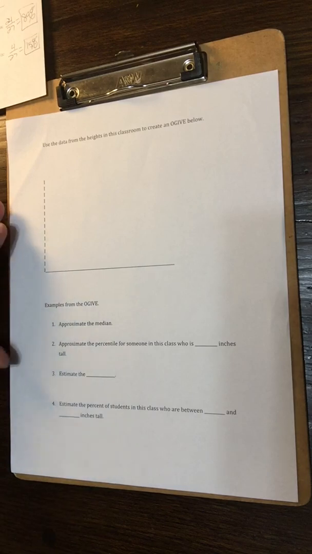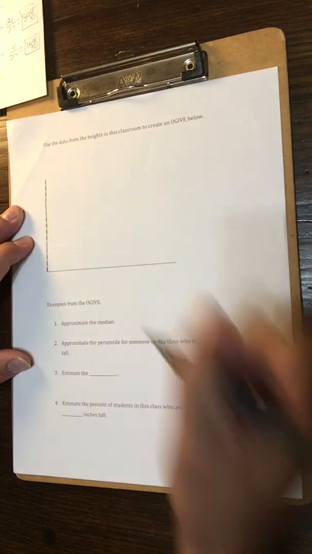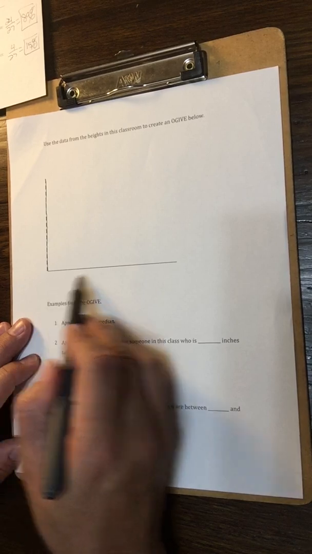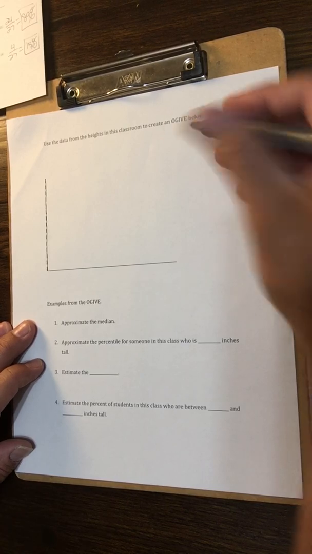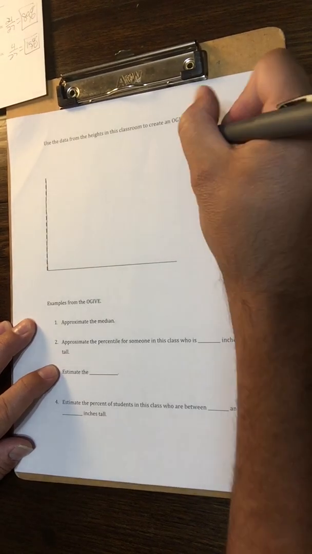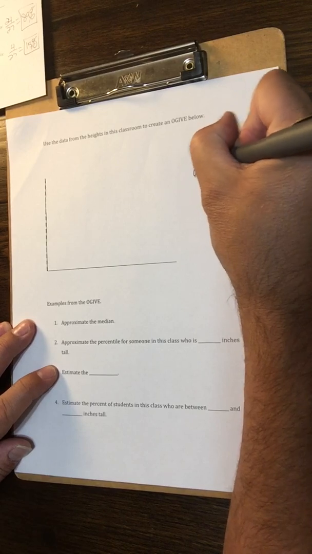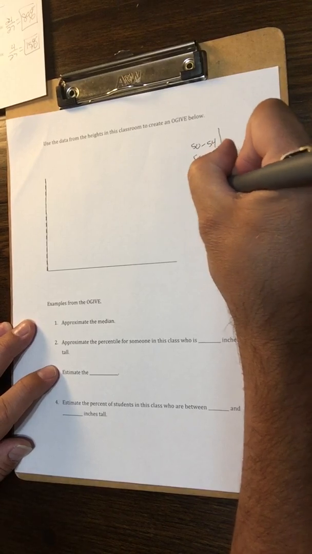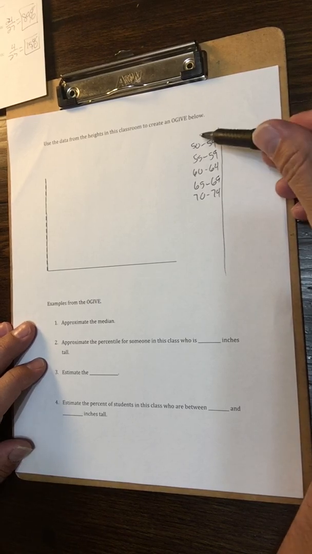Use the data from the heights in this classroom to create an ogive. Now, I was a little bit lazy about putting this chart here, so I just put a bunch of capital I's so you can finish it off like that. We've got to go from a low of 54 up to a high of 72. I'm going to put a frequency chart right here. Okay, I feel like we should go from 50 to 54, and from 55 to, let's see, that'd be 59, I guess. From 60 to 64, from 65 up to 69. Larson says 69. You guys are hilarious. 70 to 74. And then that's it. I think that's the maximum right there. So I'm only going to have 5 intervals.